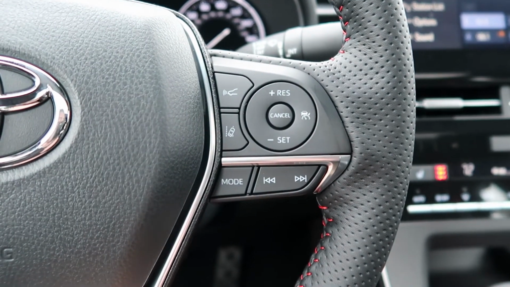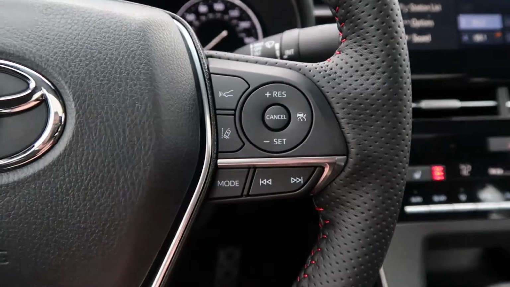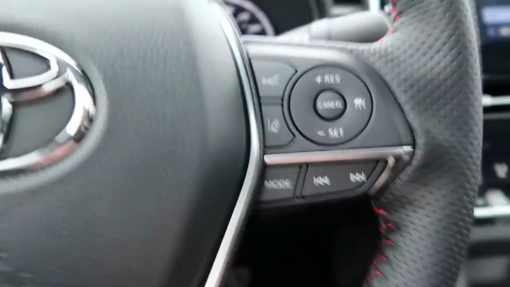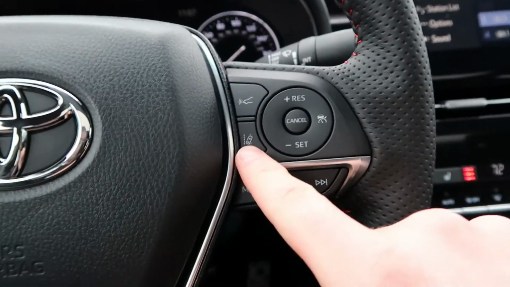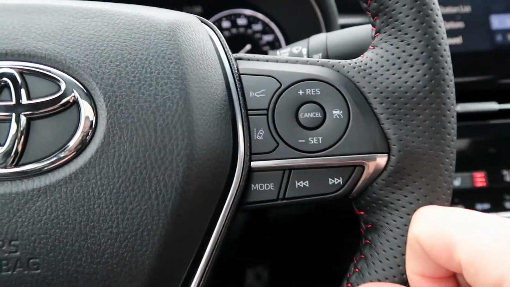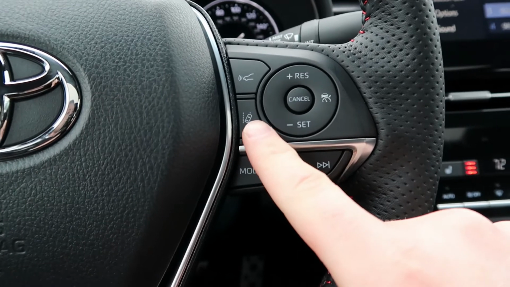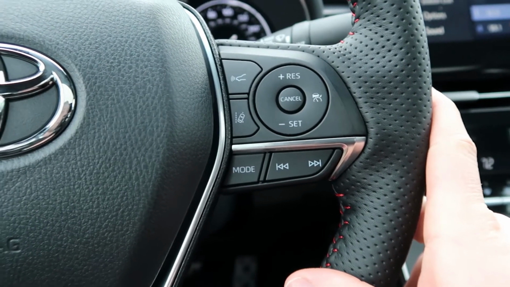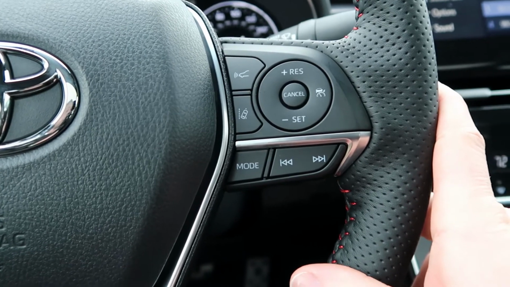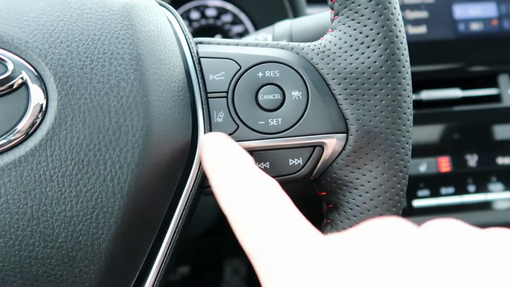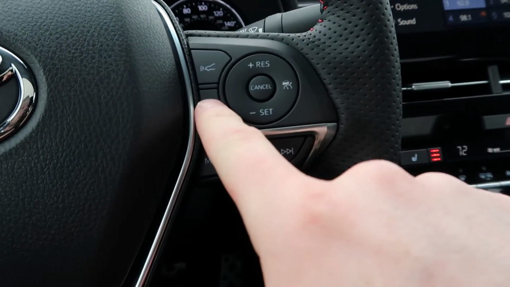To turn off the cruise control, you can either hit cancel, or press this cruise control button again. This button here looks like a car with lines and it's like turning. This is your lane departure alert. The car watches the lines on the street and tries to keep you in the middle of the road. You can hit this button and turn this feature off.